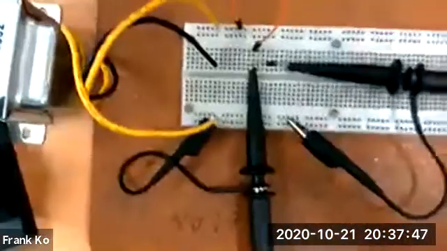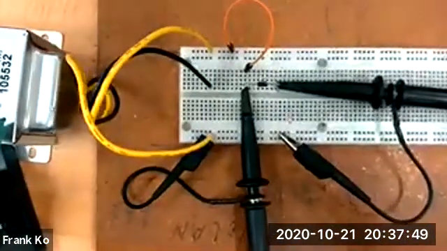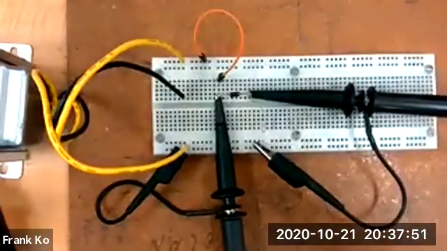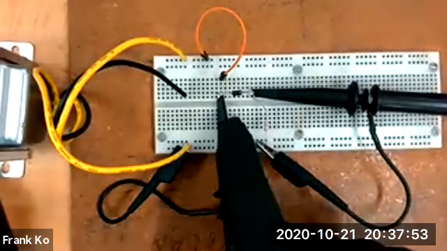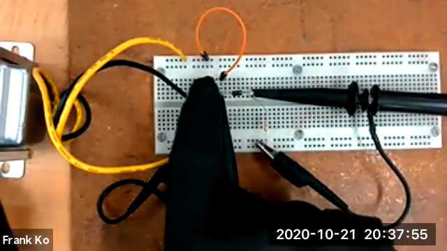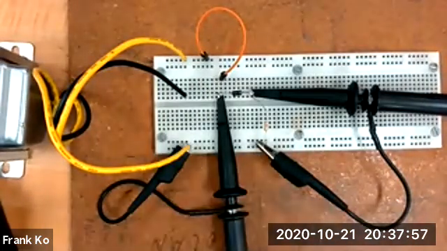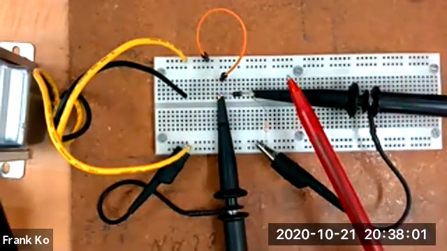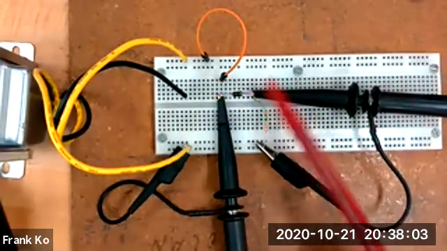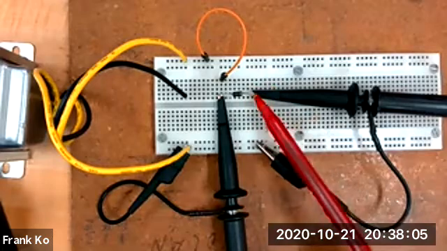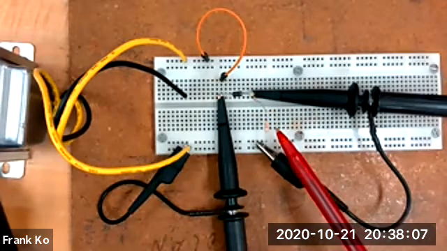Sure. Let me show you the connections on the board to the diode again. I'm using the second channel on the input side of the diode, right there, and I'm using the first channel on the output side of the diode, which is on this side attached to the load, okay?